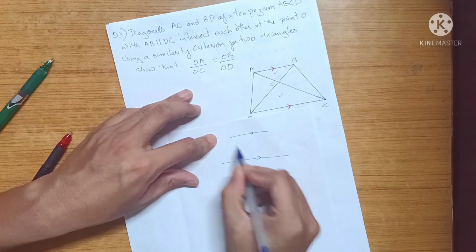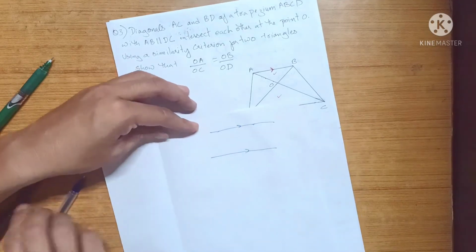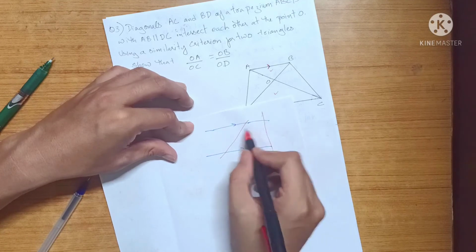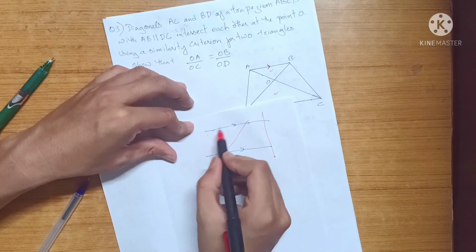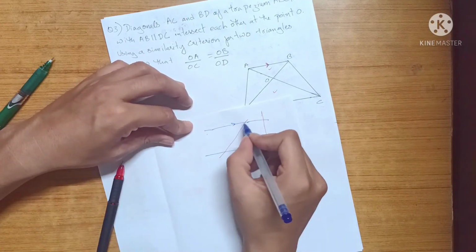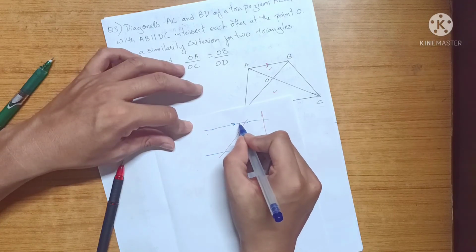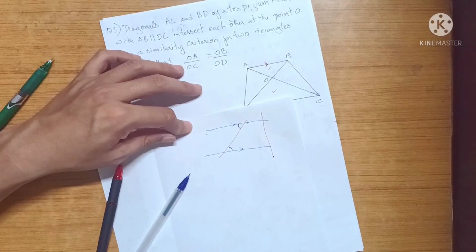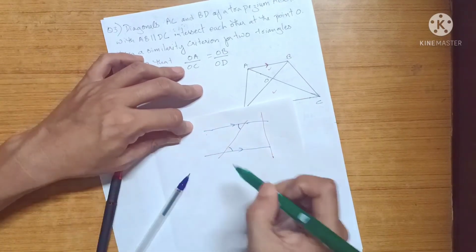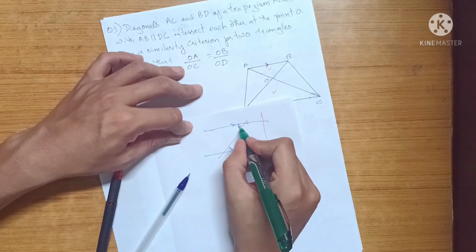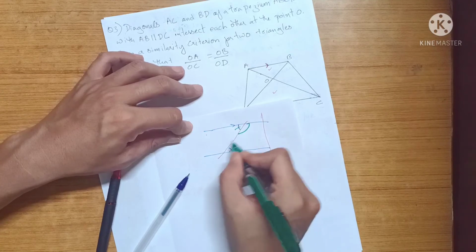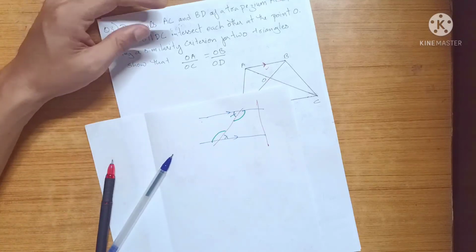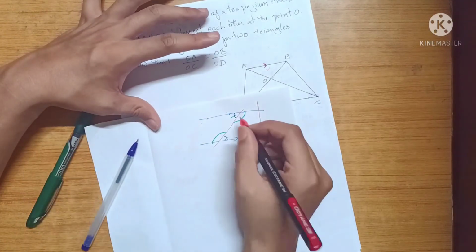In case these two are parallel to each other, then any line drawn, it can be like this, it can be like this, doesn't matter, right? Any line drawn intersecting the two parallel lines, then this angle and this angle will always be equal. It comes in kind of a Z shape, okay? So this angle and this angle is always equal, and then this angle and this angle is always equal. It's called alternate angles, okay? Which you have learned in class 9.